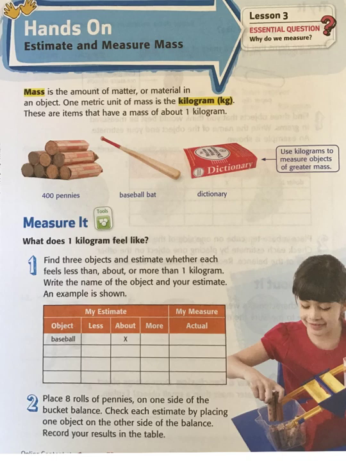But what I want you to understand is that we're measuring mass. Mass is the amount of matter or material in an object. Now, mass is different than weight, and you'll learn more about the difference in science. I can tell you that weight has more to do with gravity and the force of gravity that actually pulls you down. So the weight of any object can change depending on where you are. Your weight on Earth is going to be much different than your weight on Mars, but your mass will not change, the amount of matter.